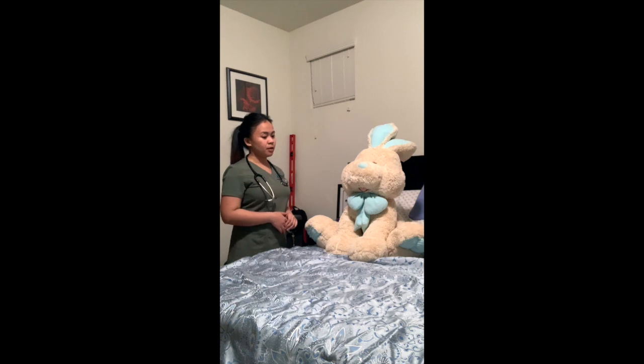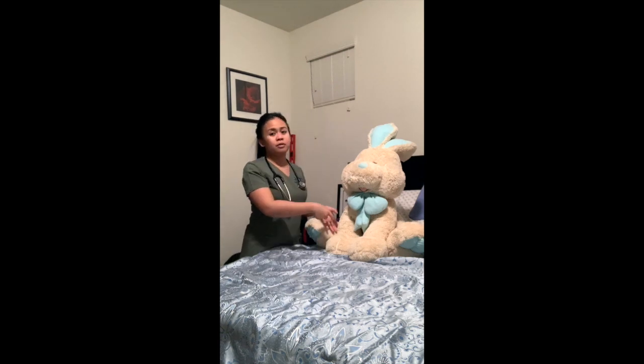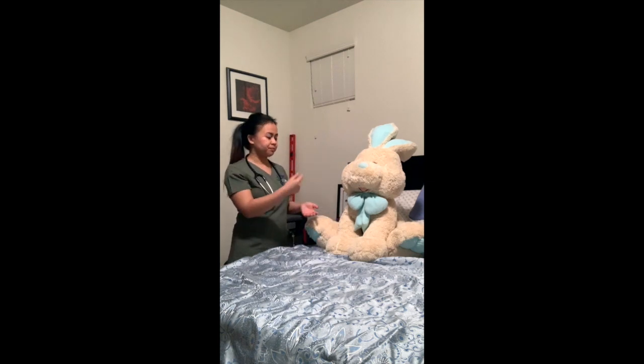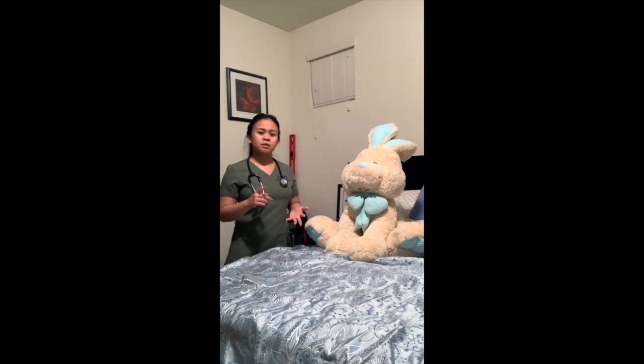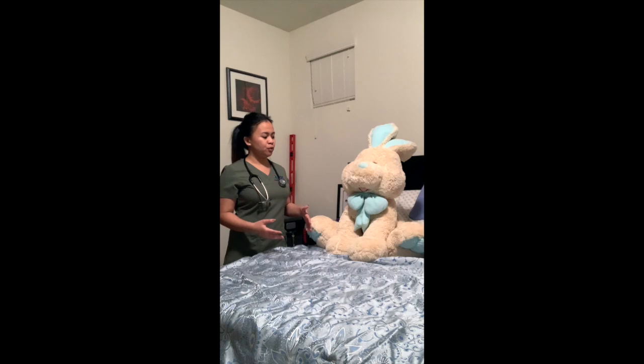And I will put on my gloves. I will scan the wristband of the patient to confirm the identity. And then after this, I will proceed to do the assessment: auscultation, using a pulse oximeter to measure their SpO2 and heart rate, and then I'll be doing their vitals. So then on to checking their head, ears, eyes, nose, trachea, and neck.